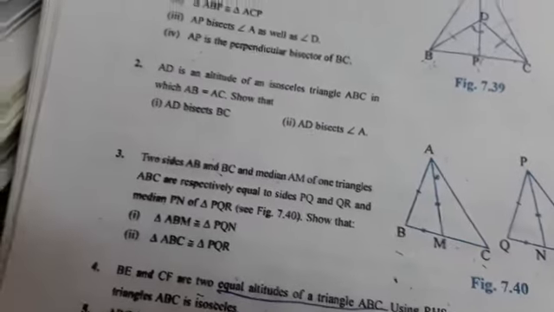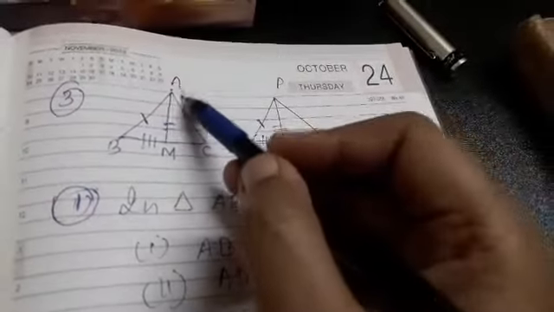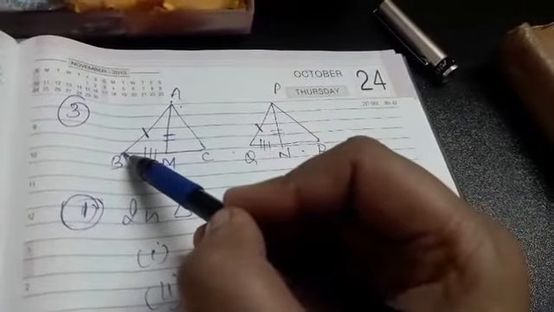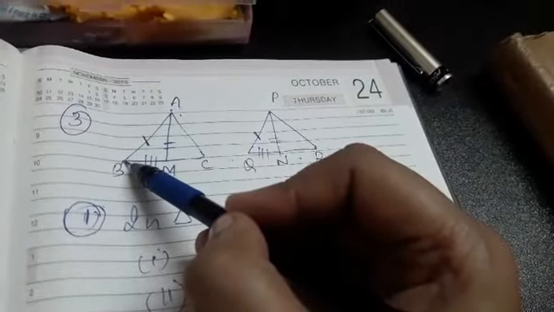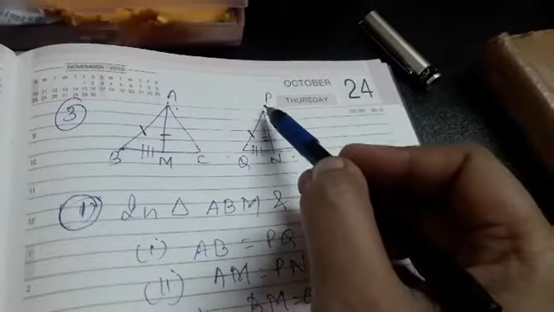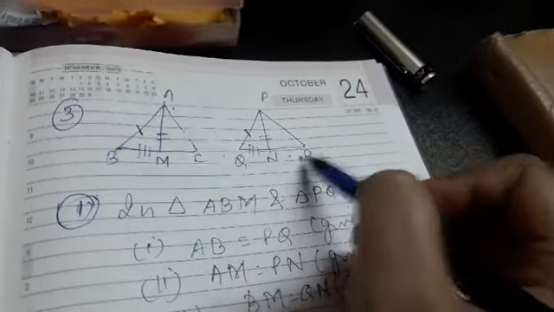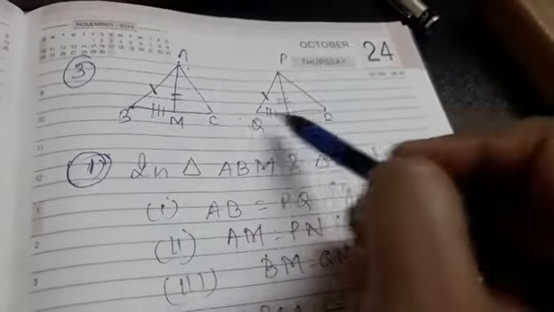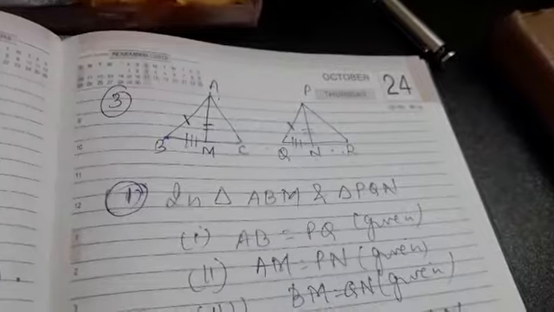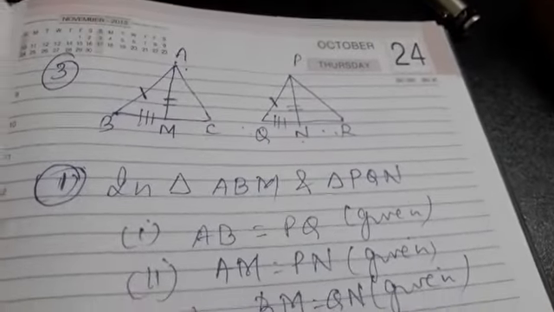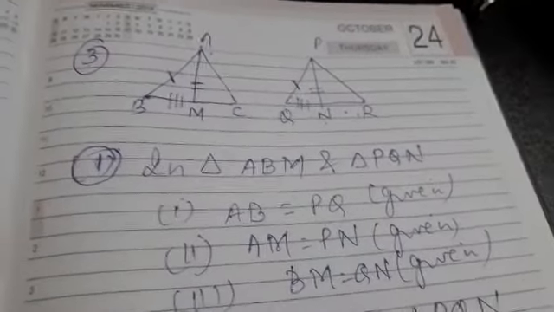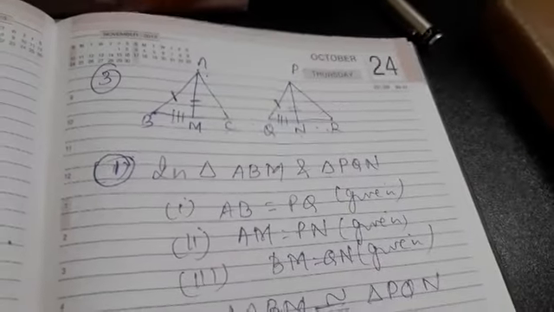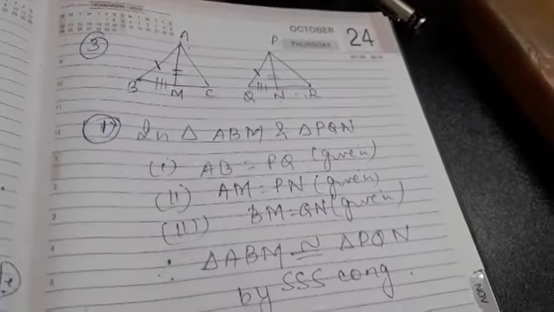PQR. Now to prove that the two triangles are congruent, when I take A, B, C and P, Q, R, after proving these two triangles ABM and PQN as congruent, we can take some corresponding equal parts, and then that corresponding equal part we can use in the next part of the proof.